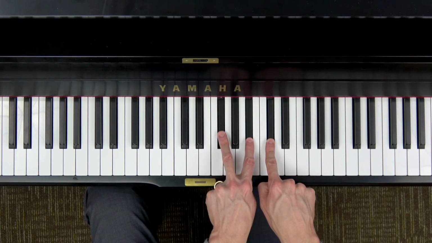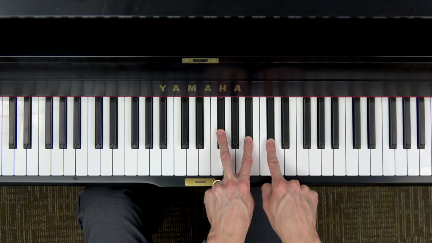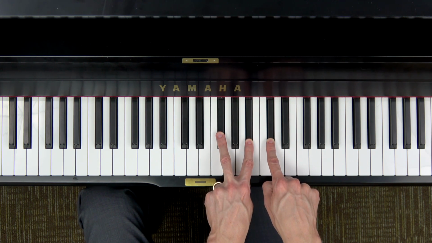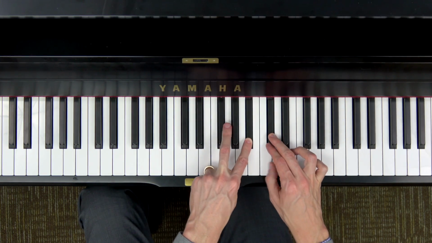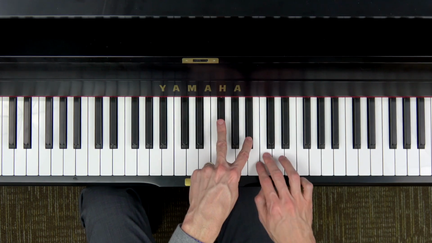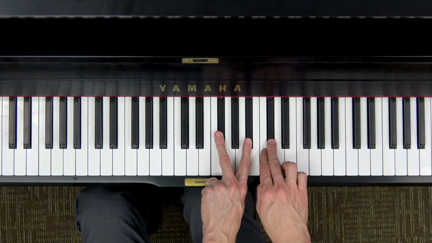Okay, what about this one? What kind of chord do you see here? If you said F sharp major or G flat major, you're correct. We've got 3 half steps in between there and then 2 half steps in between there. 3 on the bottom, 2 on top makes for a major chord.